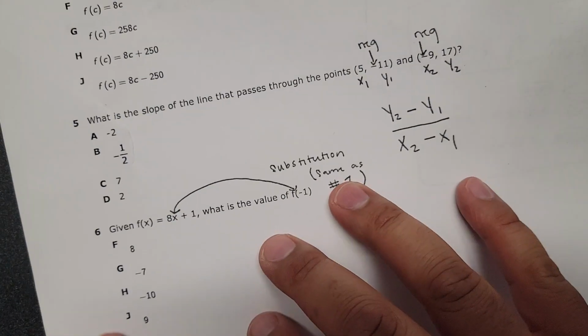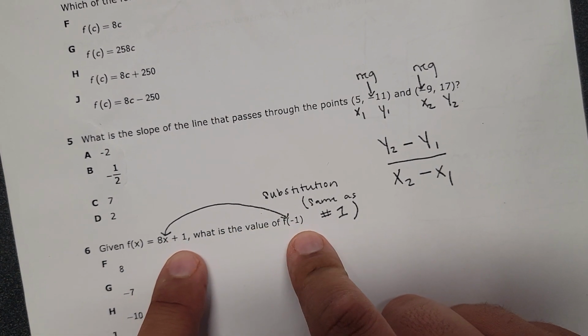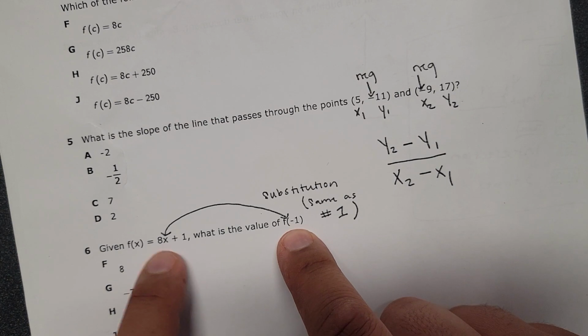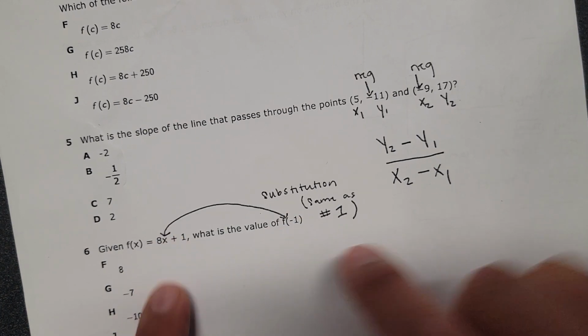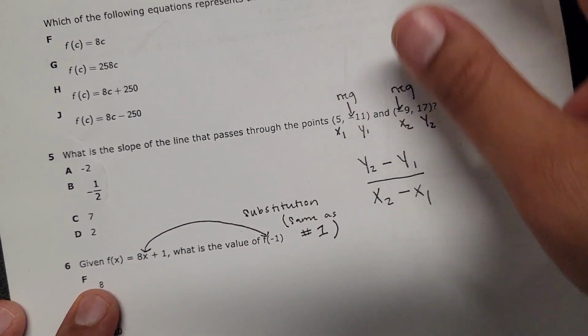All right. Number 6, again, substitution. Same thing as number 1. You're going to put the parentheses number where the x is. All right, so there's your substitution. Same thing as number 1, so go back.